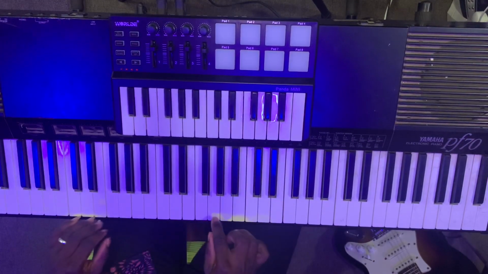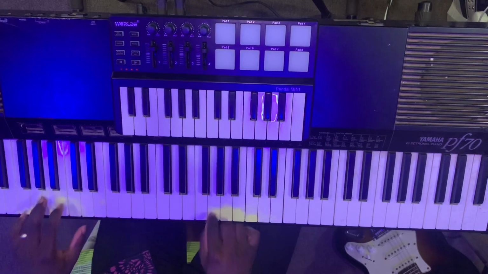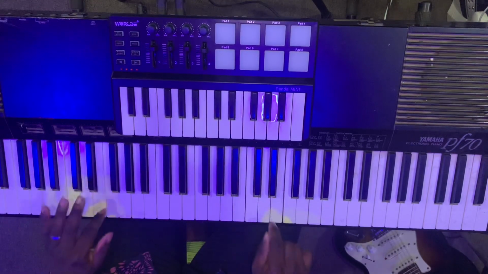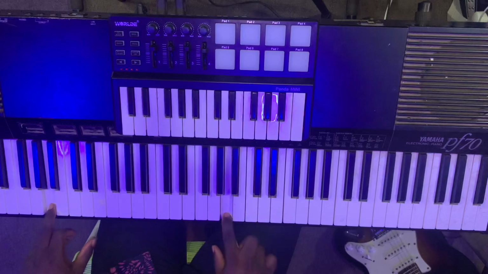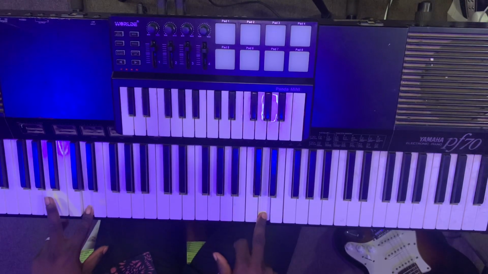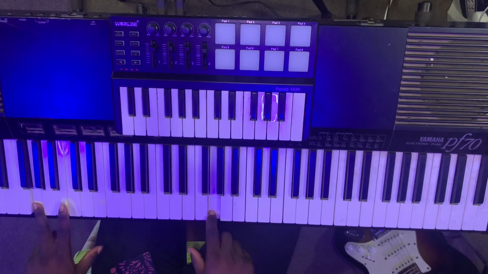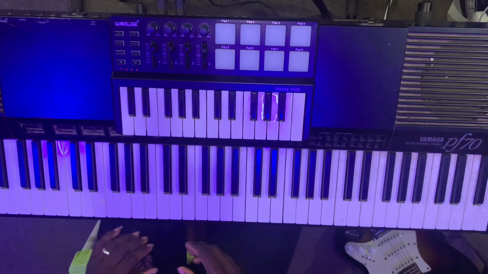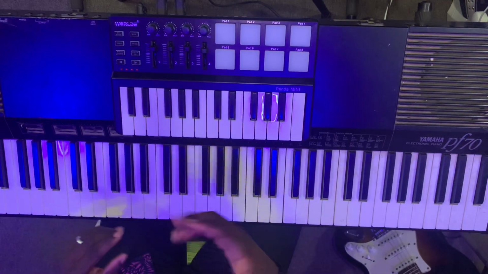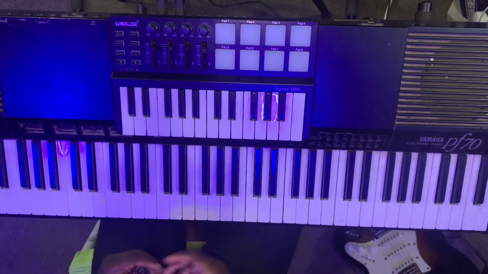All right, so we're going to be in the key of F, which has F, G, A, B flat, C, D, E, F. Now, what is 3 to 6? 3 in F is E, 6 is D, 2, 5. Okay, so I'm just showing 3 to 6. So let me show you that chord. Then I'm going to show you how to use it in songs.